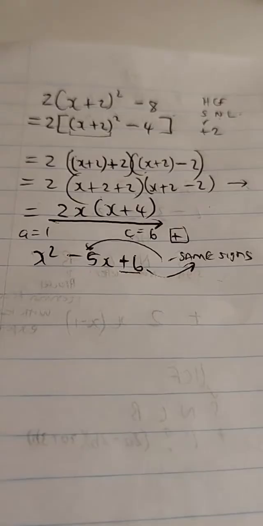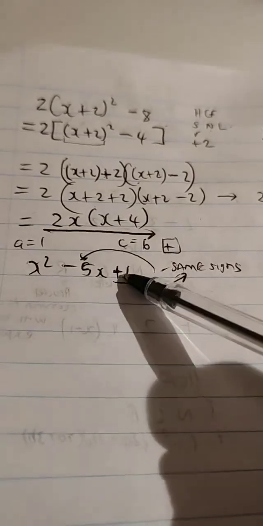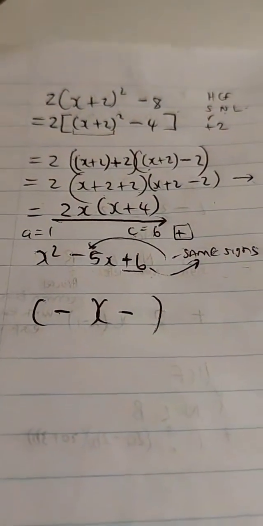All right, so whenever you have a positive constant and your a is 1, the last term positive means same signs. Same signs according to who? According to the sign of the middle term. So what do we have as our signs? A negative and a negative. I know for sure it's a negative and a negative.